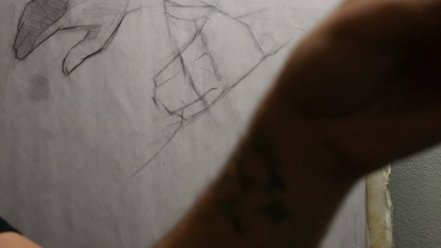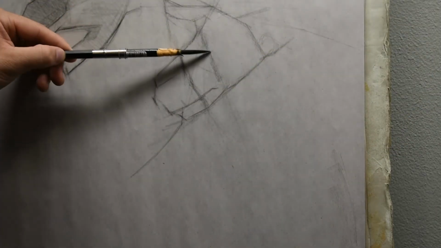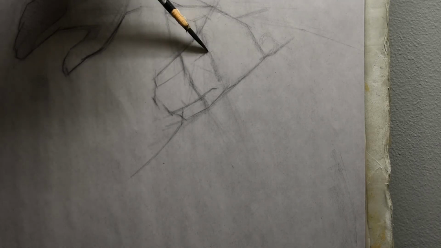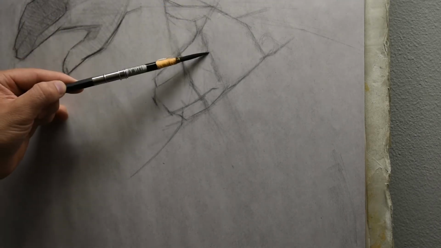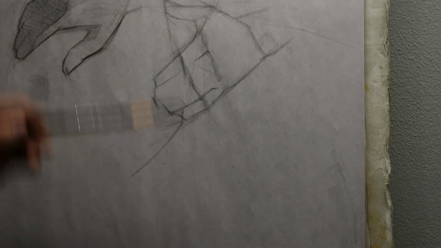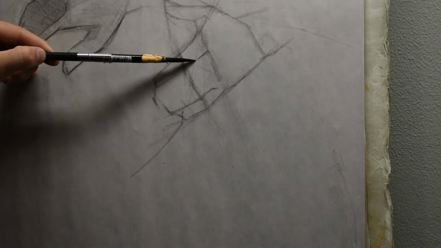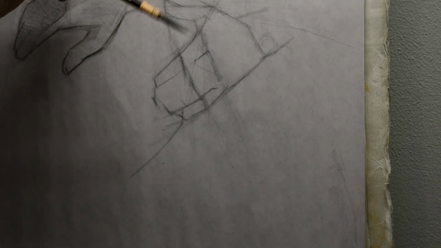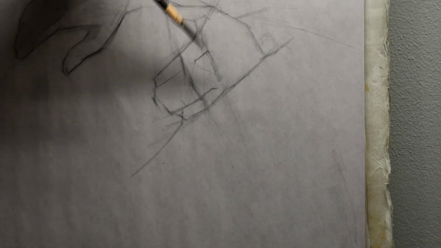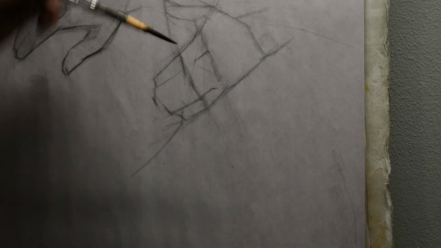Way up here. And then where it ends, which is right around here. So what we're really seeing there is that front plane between the fingers.